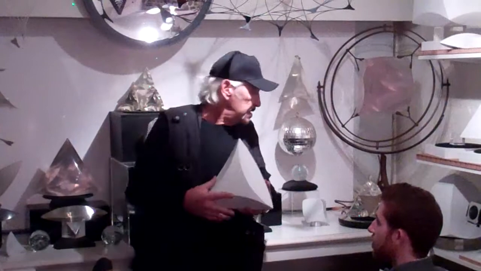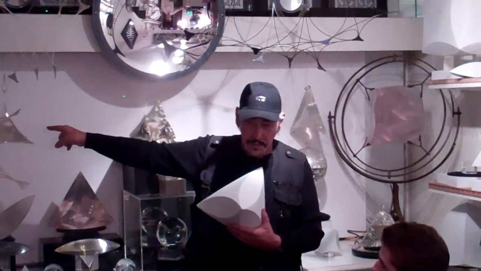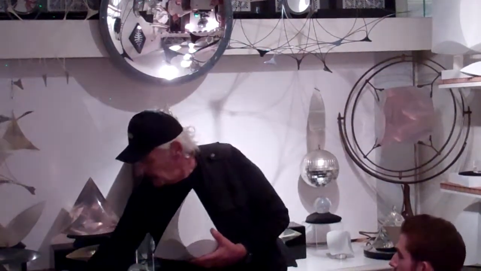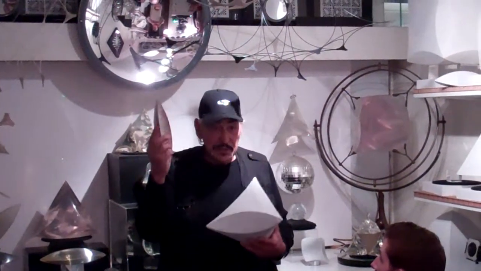And it also looks like this. They're all tetrahedrons. This is a tetrahedron with the lines, because the trion rays turn. And as they turn, you get a different configuration.